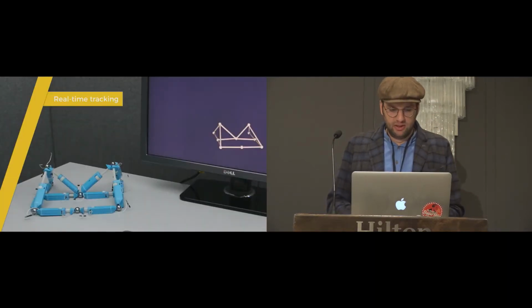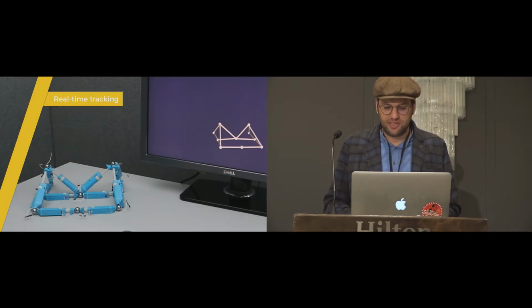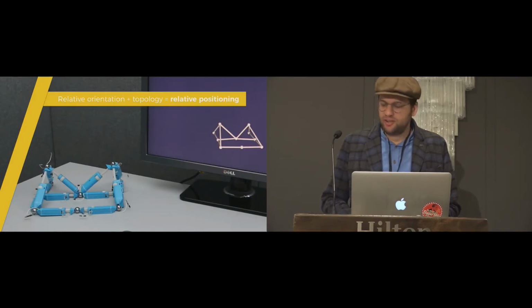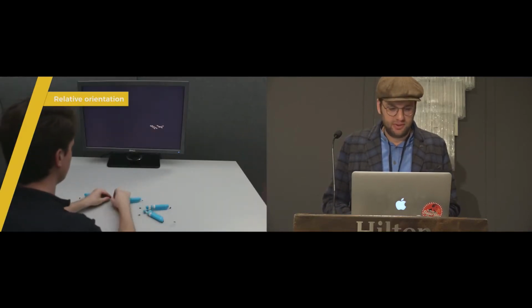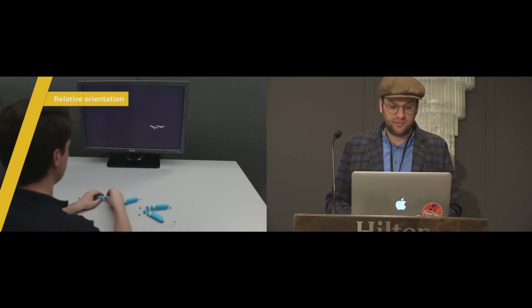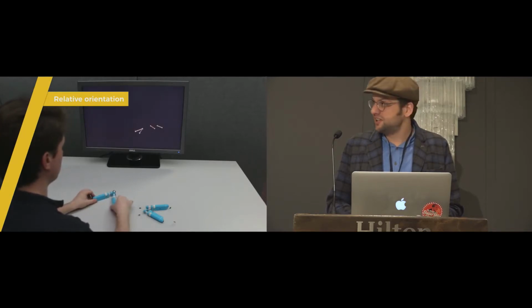With this hardware implementation, we realize real-time relative position tracking of our struts. This is done by combining relative orientation data with topology information to get relative positioning. First of all, we have the relative orientation. We calculate the relative orientation with the 6-axis IMU.